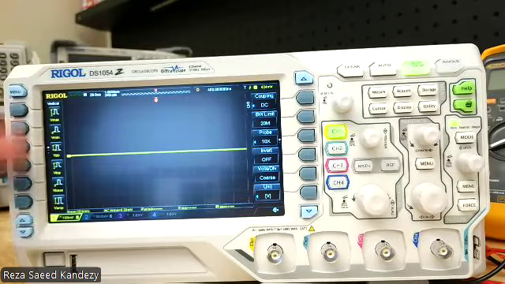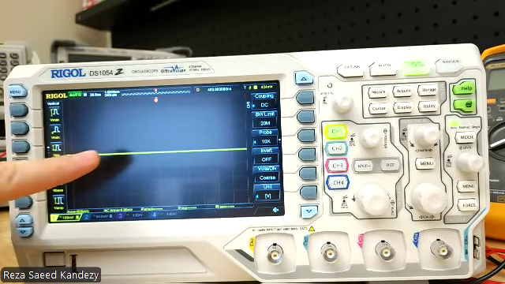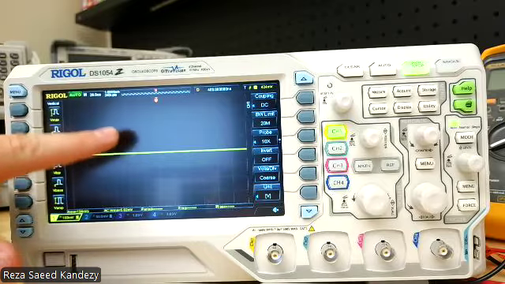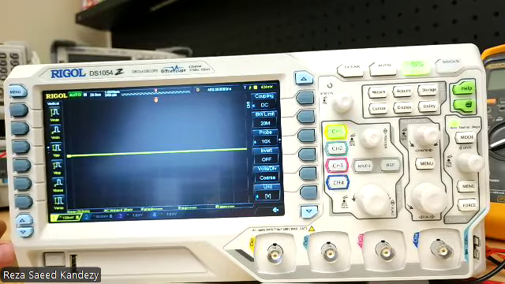The vertical axis is the voltage, or basically the value of the parameter you want to measure, and the horizontal axis is the time. Each of these squares represents a unit of the value, which we are going to talk about later on in this video.